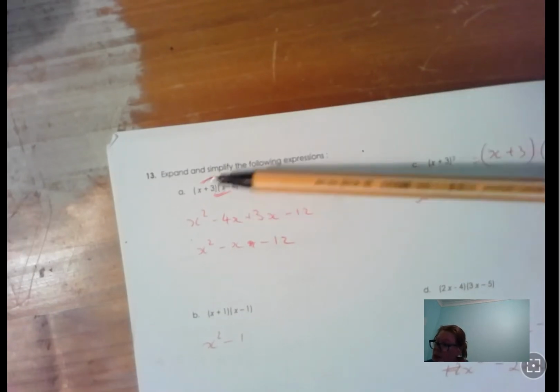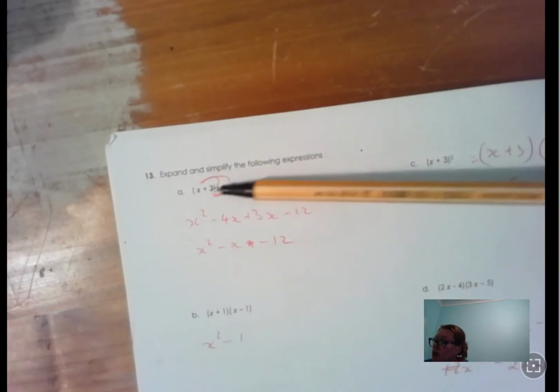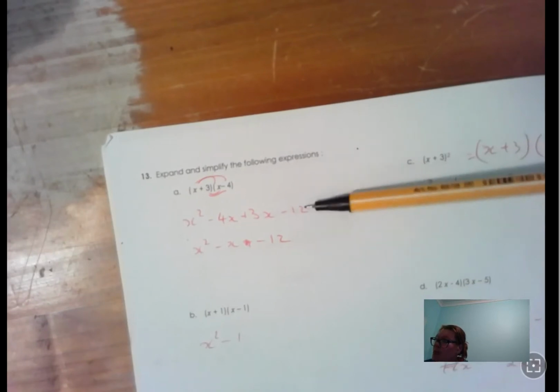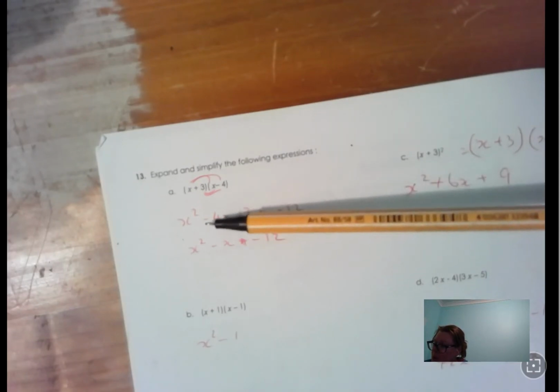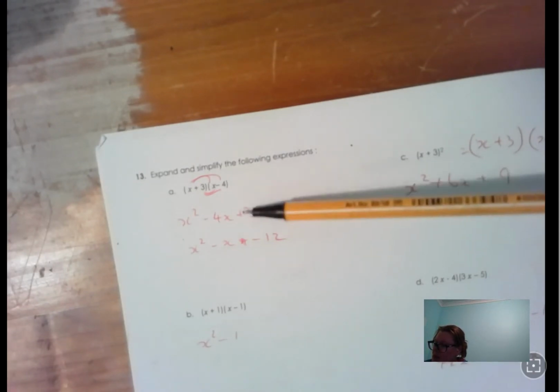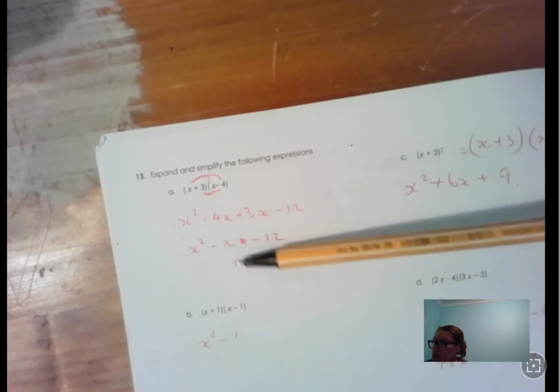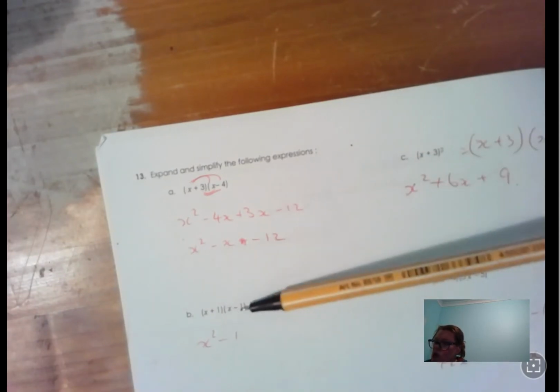again, watch your signs. Remember to draw the lines to help you remember, because a few people just added and had a 7 at the end instead of multiplying and getting the 12. A lot of people missed and put in a negative for the 3, so they ended up with x squared minus 7x minus 12. Double check. Show your working.